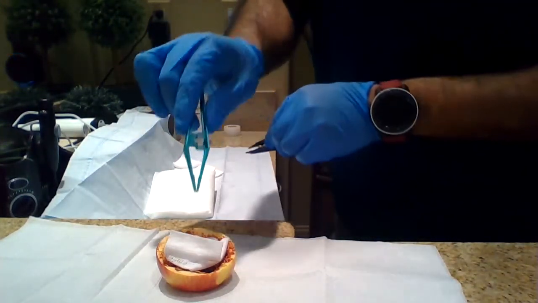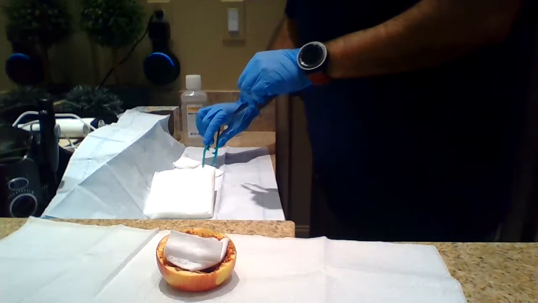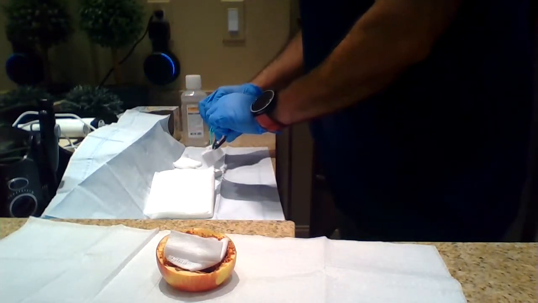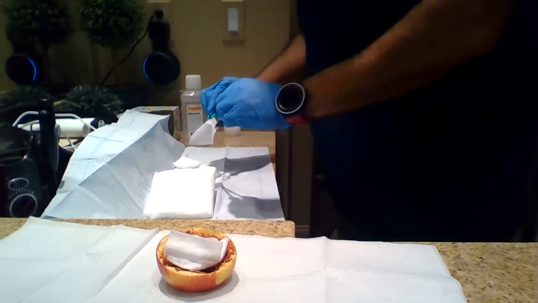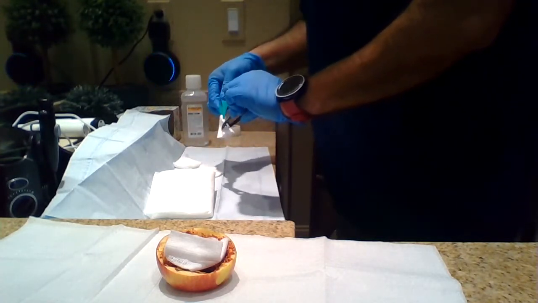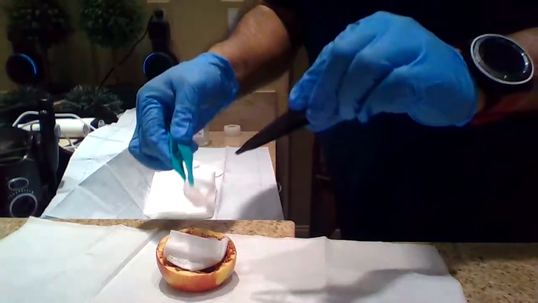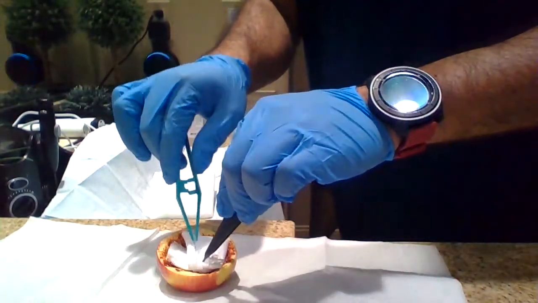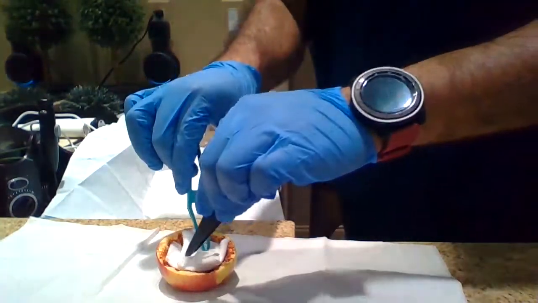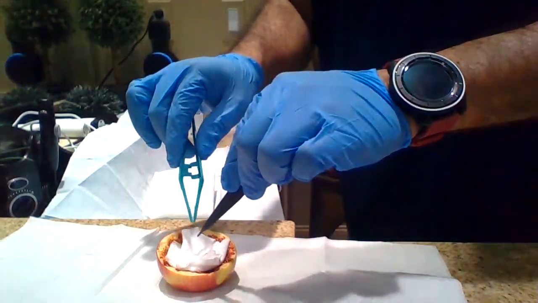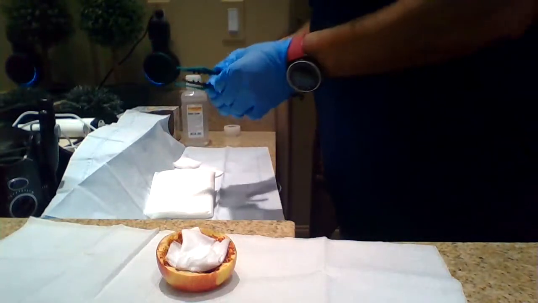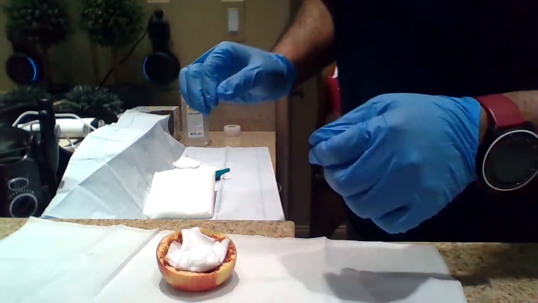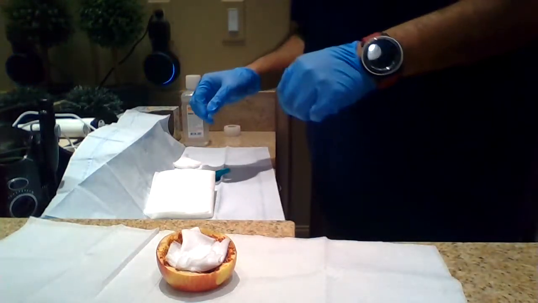But again, make sure the sterile doesn't touch the outer edge. So pack it nice and good. Okay. So that looks like a really good packing actually.